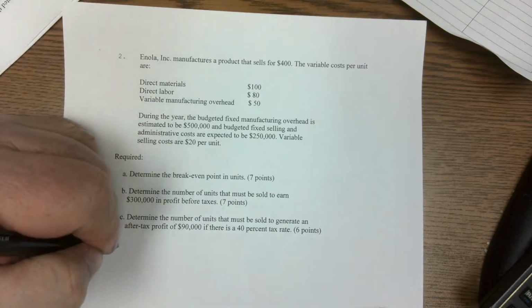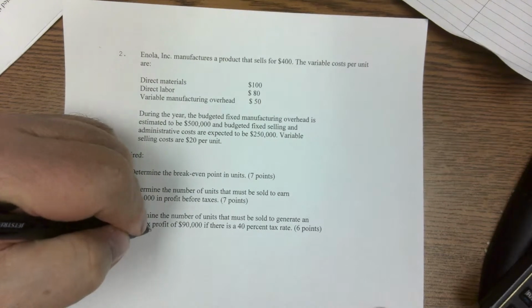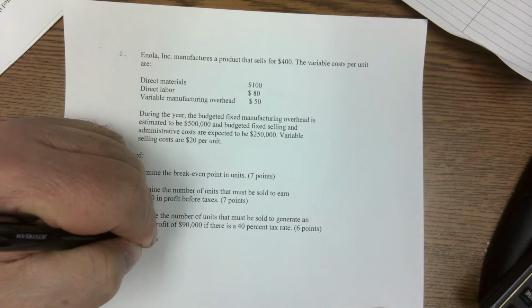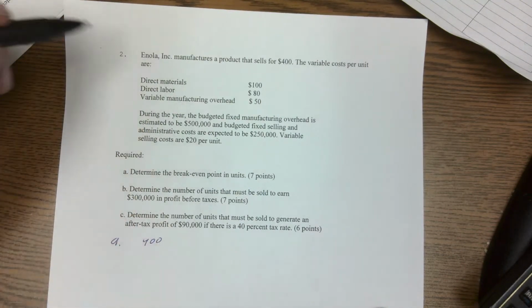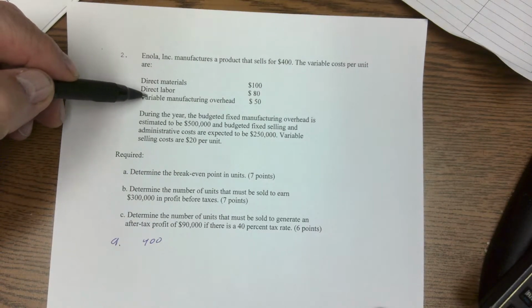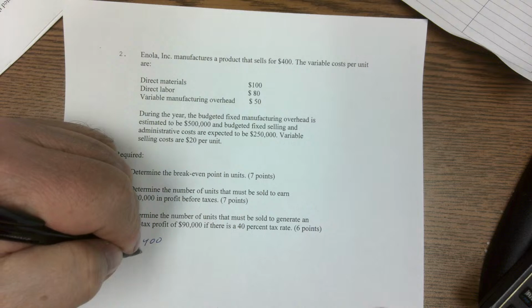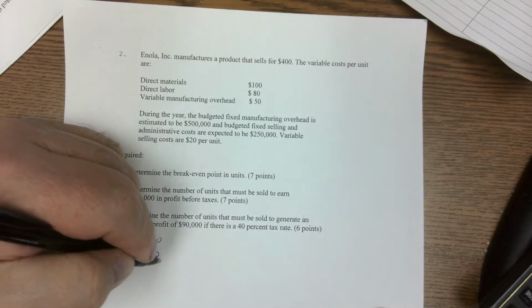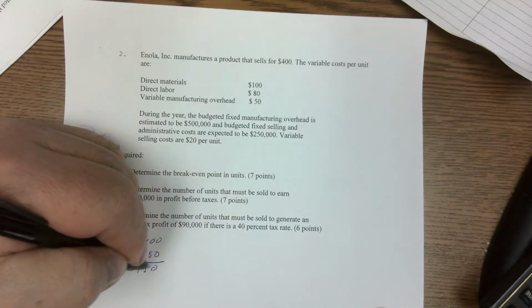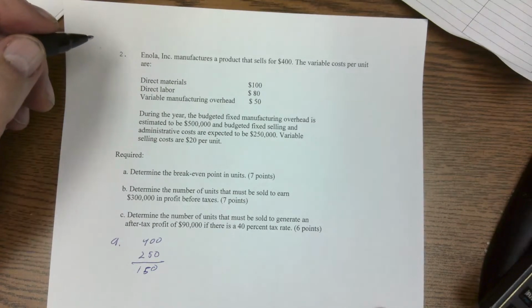Yeah, so A is going to be 400 minus all the variable costs. So direct materials, direct labor, and variable overhead is 230. But also we have the variable selling costs of 20. So that brings us to 250 in variable costs. So we have a contribution margin per unit of $150.